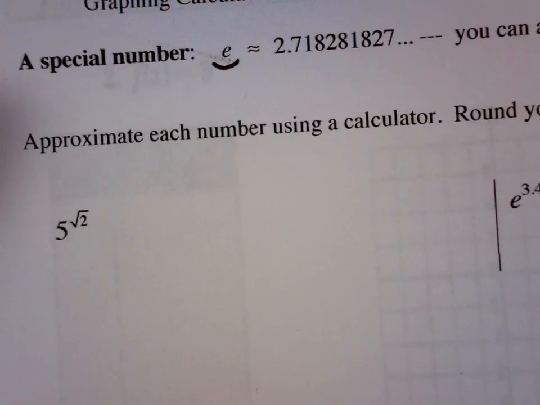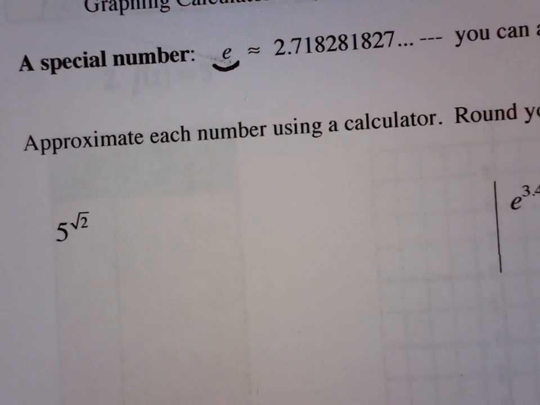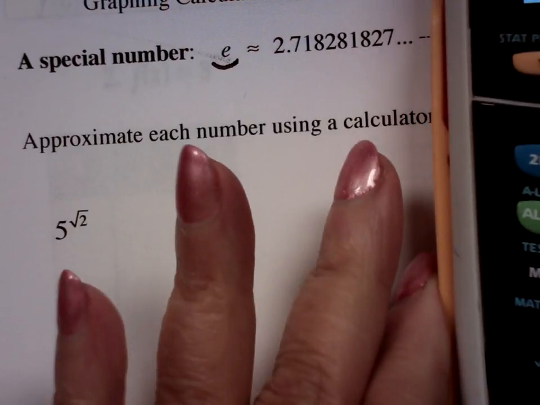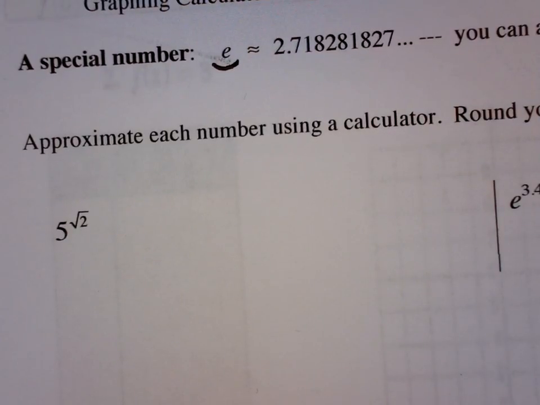So if I want to do 5 to the square root of 2, taking out my handy-dandy little calculator, and let me move this to classic mode. So I'm going to find my mode button right in front of me.